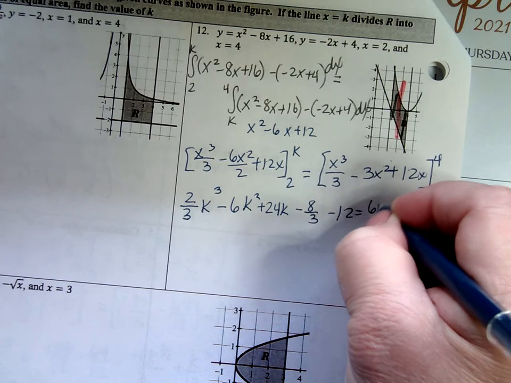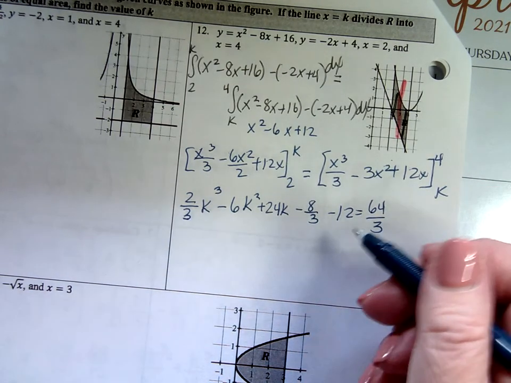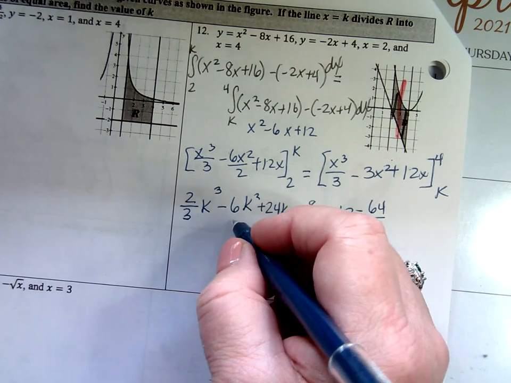I'm going to have to finish this problem because I think somebody's at my door. That's important. Okay, if I do this, I end up with, on the other side, equals 64/3.